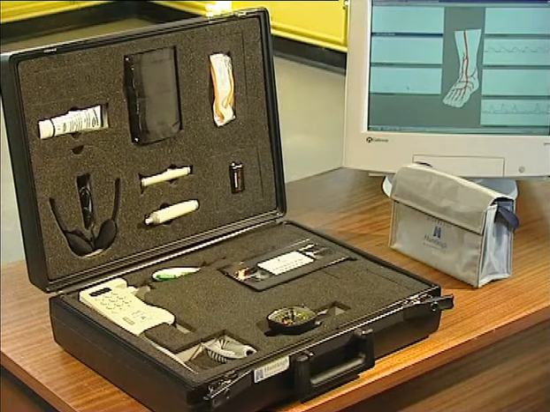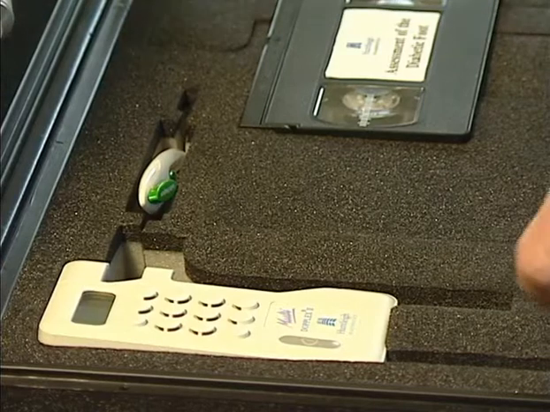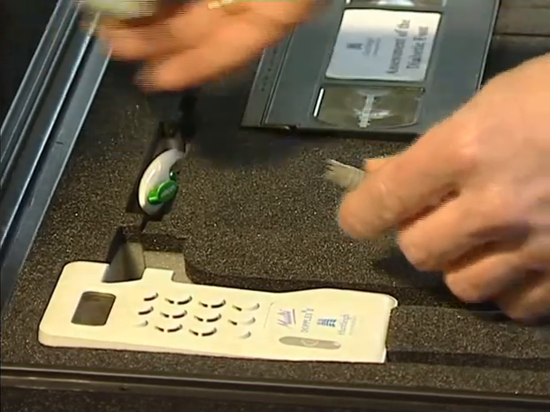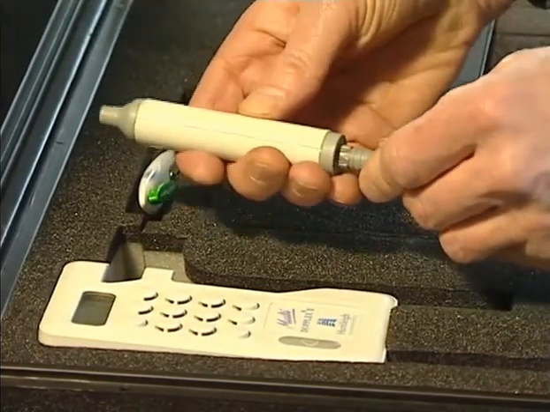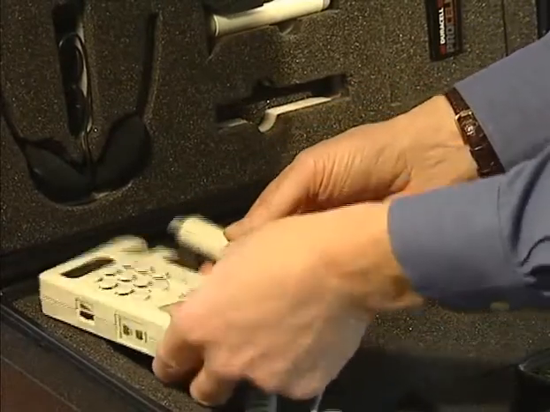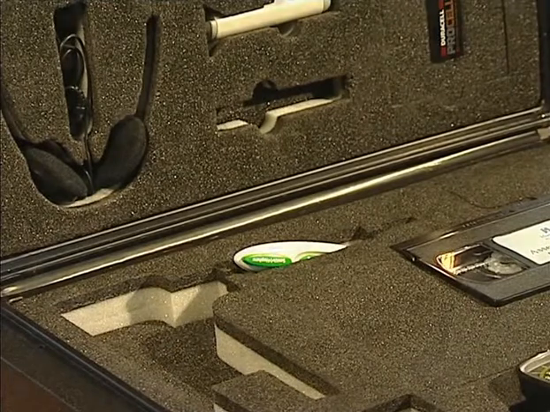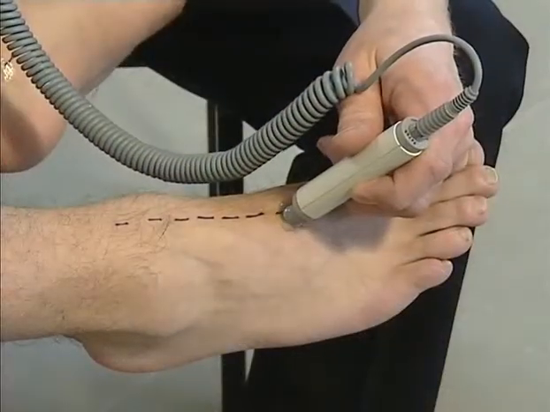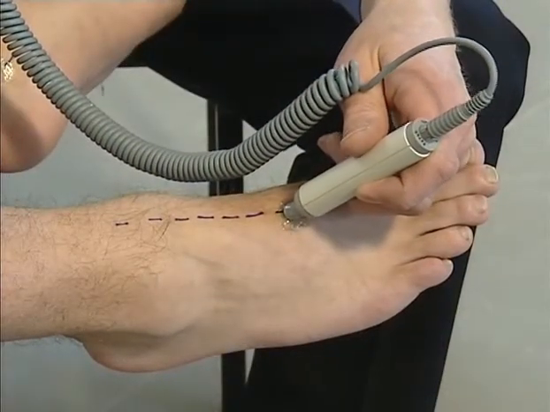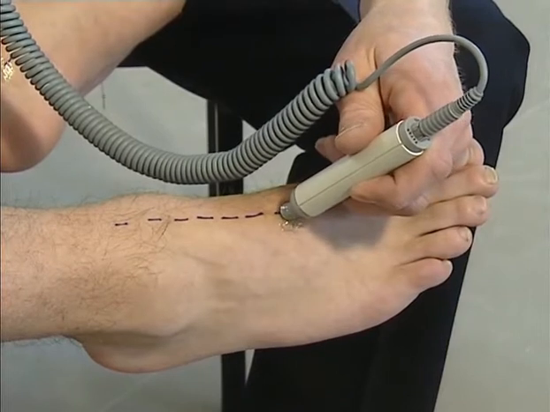The use of a handheld Doppler can be invaluable in these situations, and we would stress that if you have a Doppler, it should be used routinely. This will give you more information than just feeling a pulse with your fingers. Now let's have a look at a handheld Doppler being used on a normal foot.